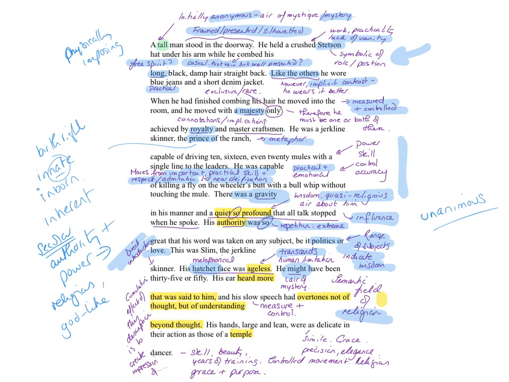So we get these strange kind of claims that his ear heard more than was said to him. His slow speech had overtones not of thought but of understanding beyond thought. So this measure and control of his slow speech is now actually leading to this kind of mysterious ability to kind of judge or so. And in fact, if you know the novel at all, you'll know that at the end of the novel, Slim is the kind of almost priest-like religious figure, it's Slim who grants forgiveness at the end of the novella.